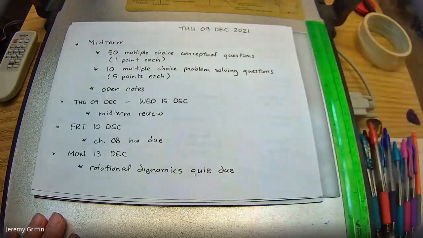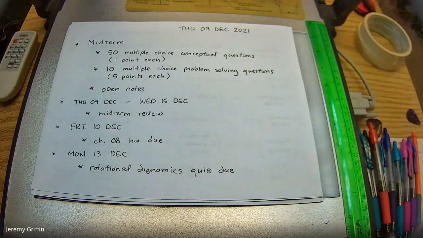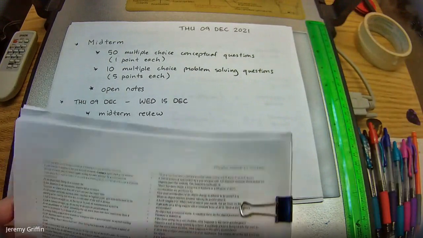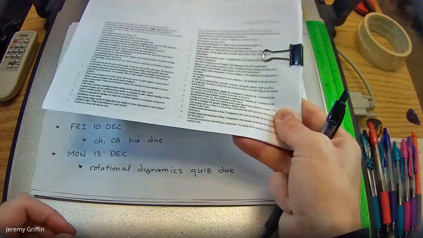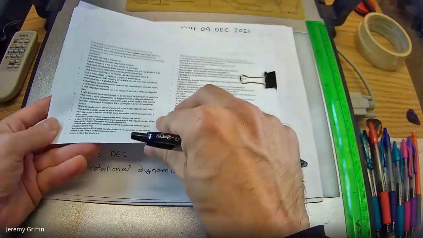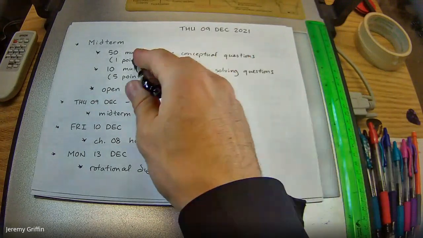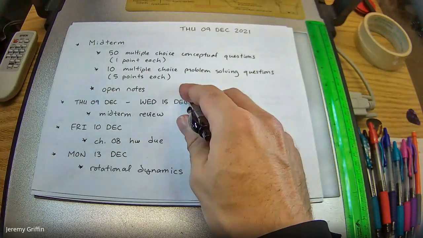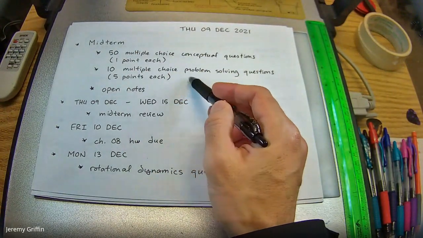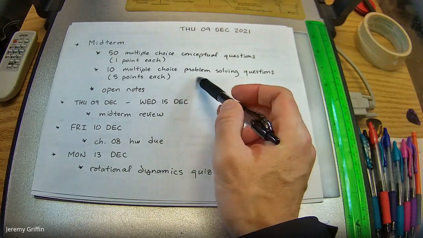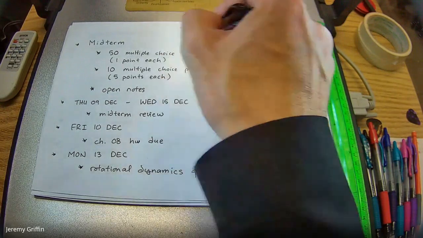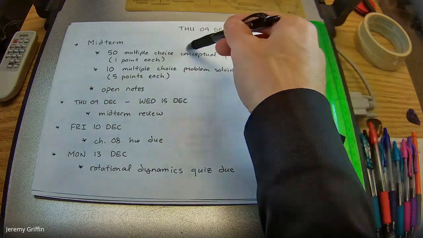The first half is going to be 50 multiple choice conceptual questions that I'm drawing right off this review page that I gave you guys. There's 99 questions here. 50 of those are going to show up on your midterm and count for half. So those are going to be 1 point each. I'm also going to ask you guys 10 multiple choice problem solving questions. They're worth 5 points each, so that it adds up to 100 points total. Like 50 here, 50 here.